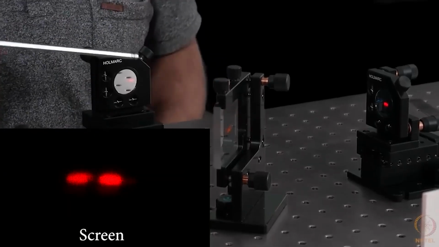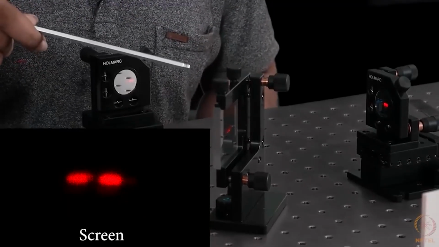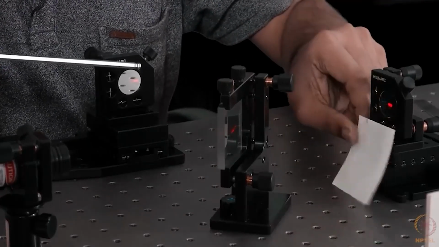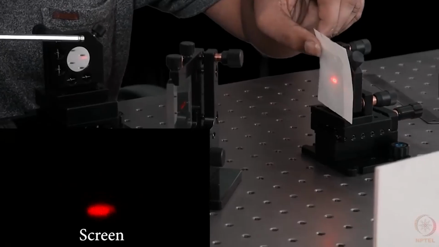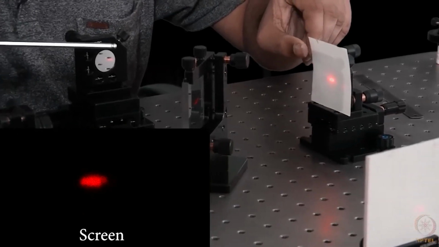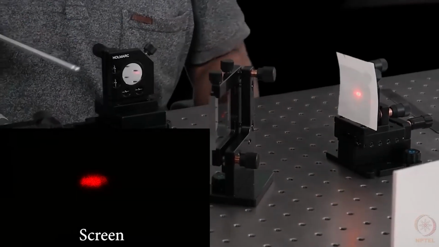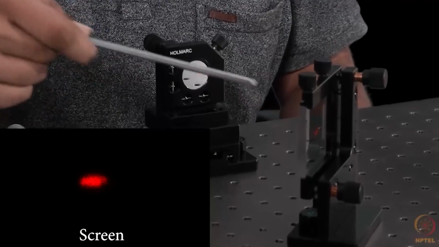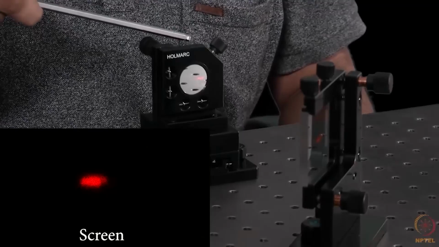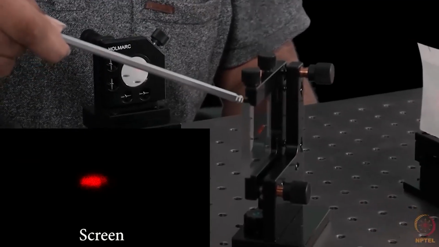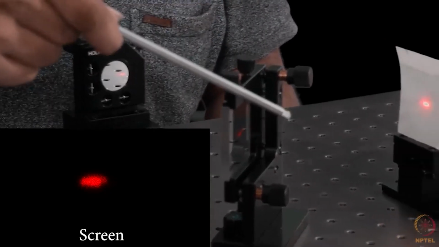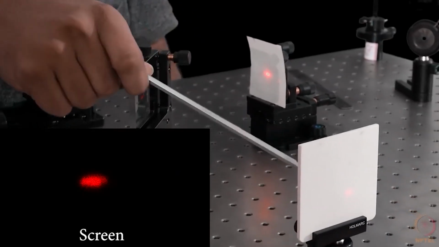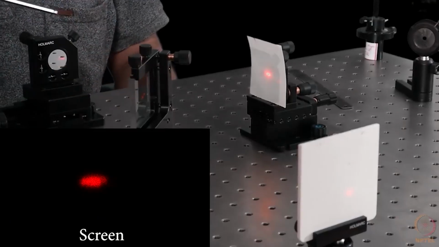Let us talk about one path by blocking the other path. I am blocking path 2 here using a paper. Let us see what is happening in path 1. The beam which is reflected from the beam splitter will go straight, hit the mirror and go back, and again pass through the beam splitter, and you can see a spot on the screen here. This spot is because of the beam coming from path 1.